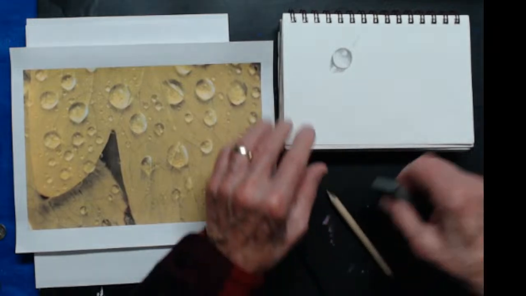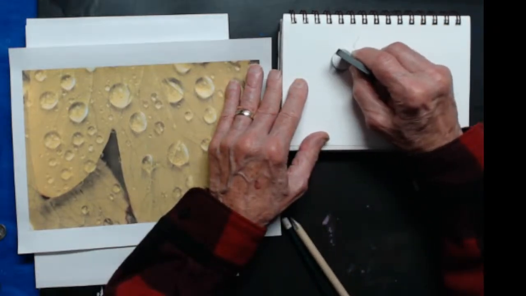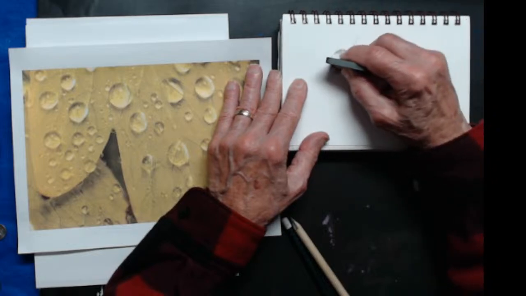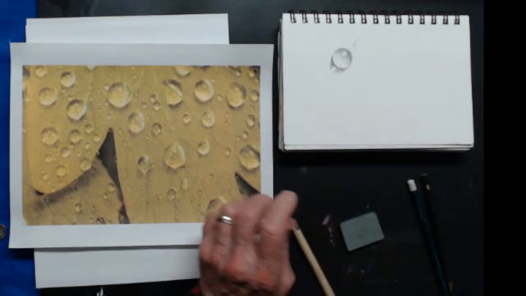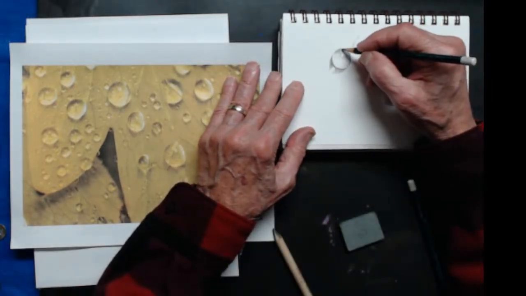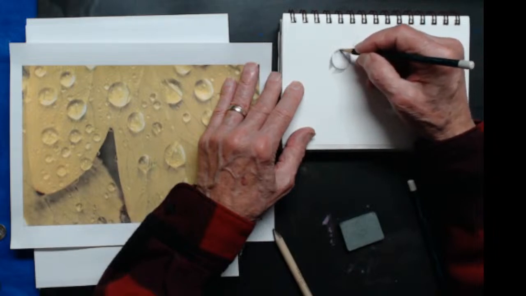Okay, now I'm going to take the eraser and take out that little bit of extra mark there. And okay, now I'm going to go in with the final shading, which is going to be the 4B. I got a 4B pencil. So now I'm going to go in and do it really dark, right along the edge of the top of that water drop.